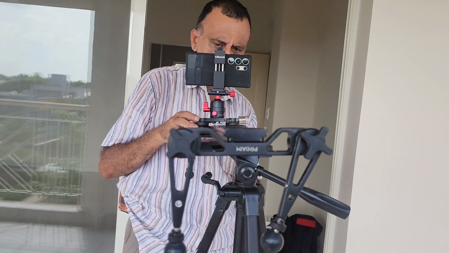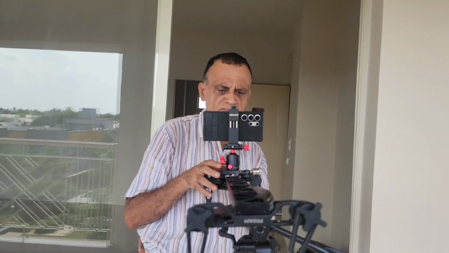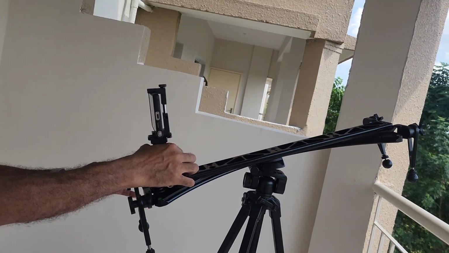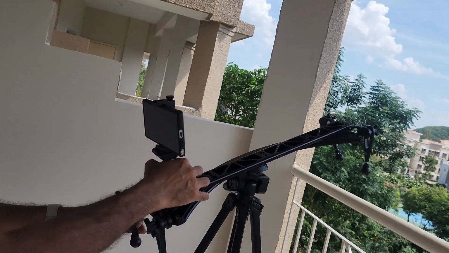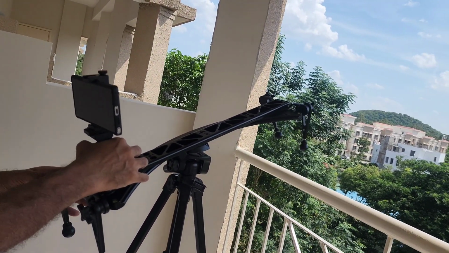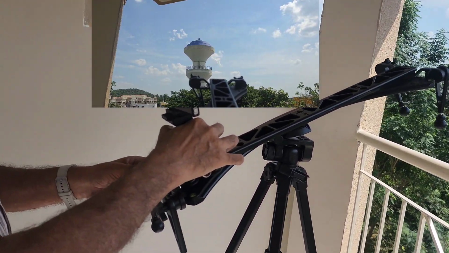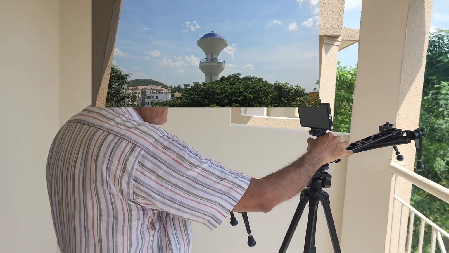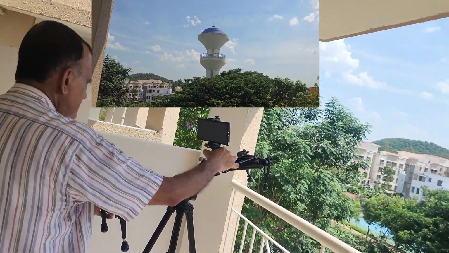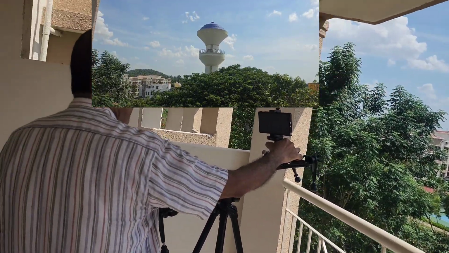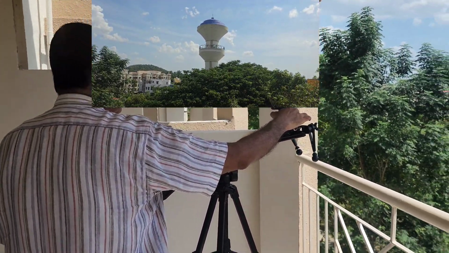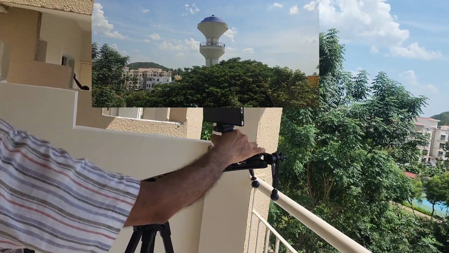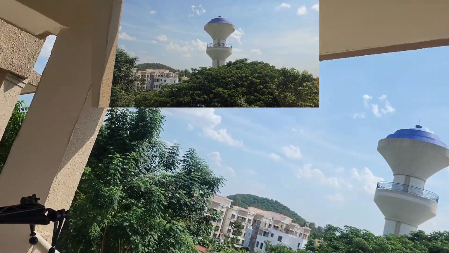So these are all horizontal shots. We can do vertical shots or diagonal shots. So I'm going to tilt the slider, and now I have this camera pointed at the tank, and the slider is going in an axis. Up, zooming into the tank over there, and coming back from the tank.